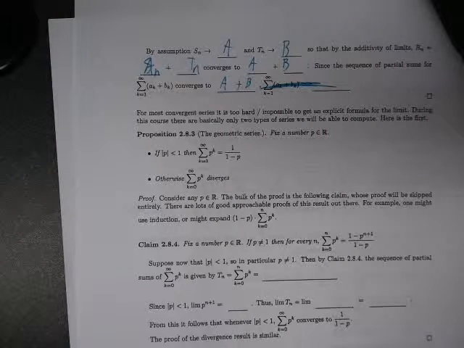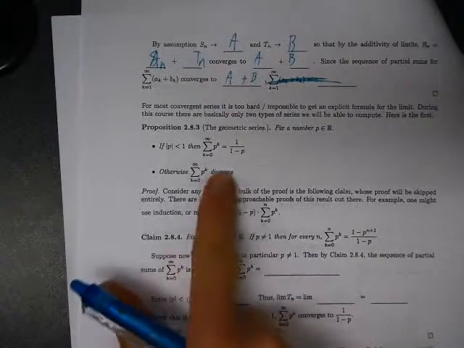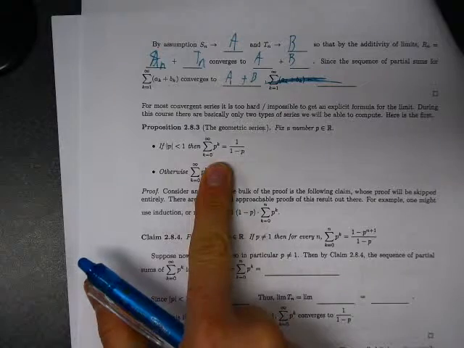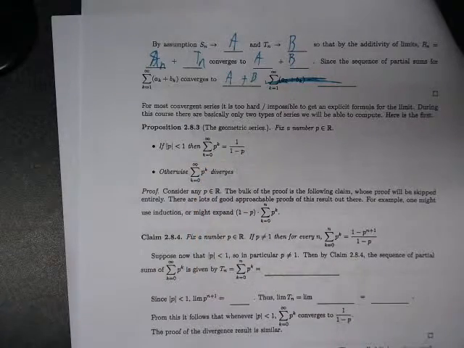There are, if you like, only two types of series I'll be able to compute on the nose. One of them will be geometric series. So here's a general formula for the geometric series. The sum from k equals 0 up to infinity of p to the power k is equal to 1 over 1 minus p. How many people are upset that that series begins its index at k equals 0? Okay, good.